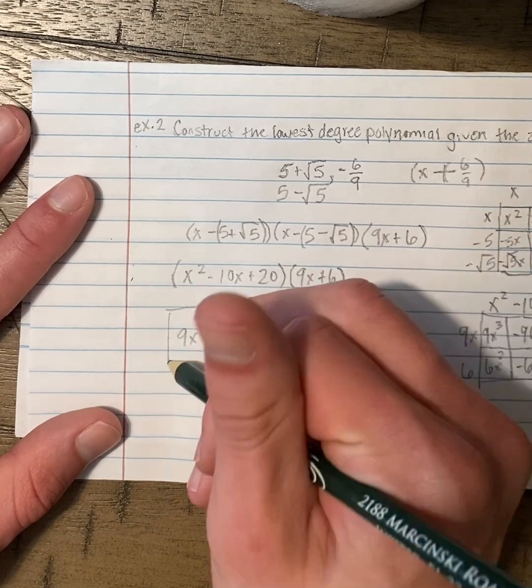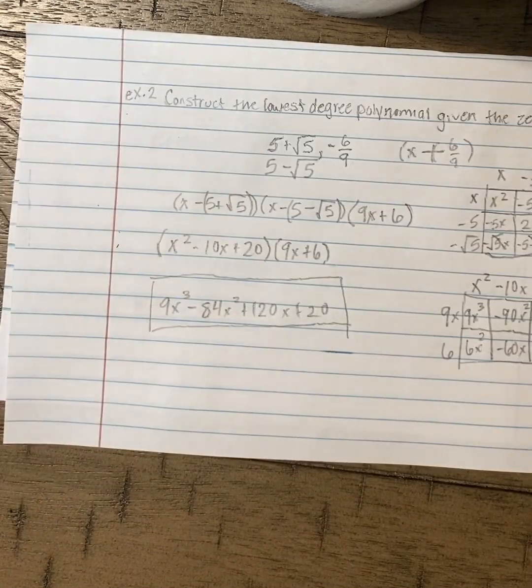So when it comes to fractions and irrational and complex numbers, it looks a little scary, but when you know you can use the conjugate pair and you know how to turn a fraction into an easier zero, then it makes everything a lot easier.